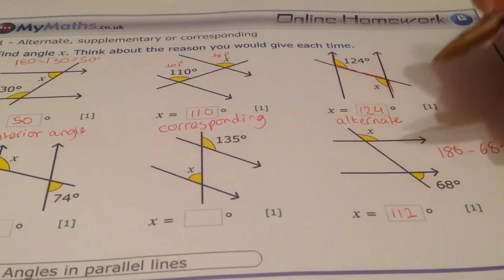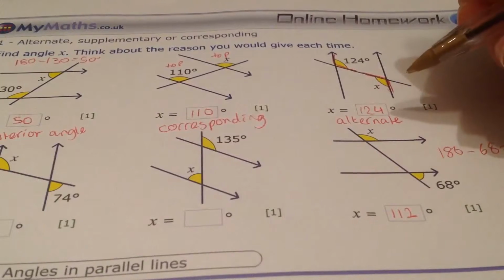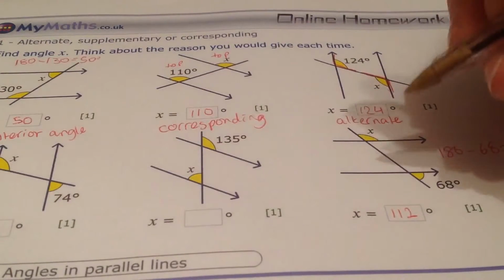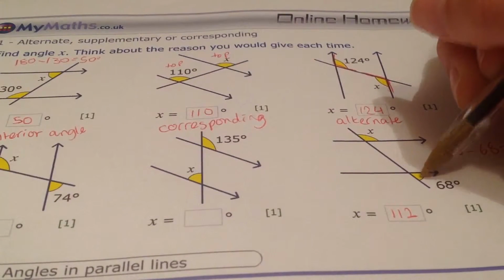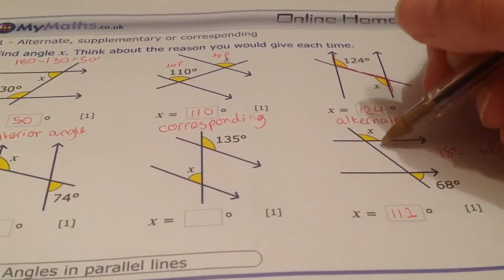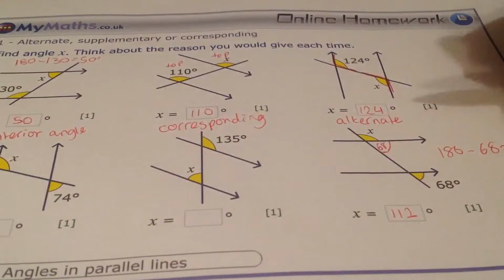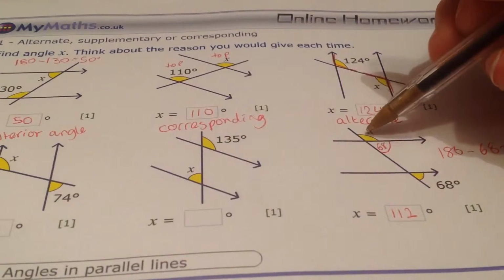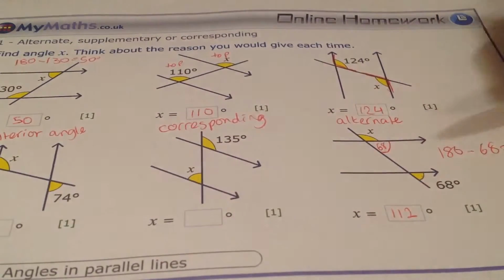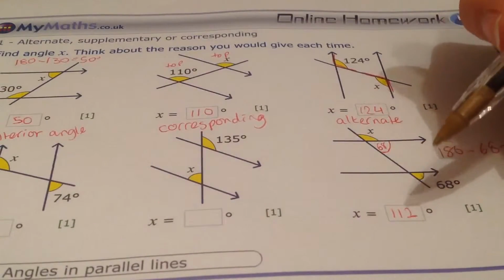But for the reason why, here we've got to use two different angle rules. What I would suggest using is, first of all, this is 68 because it's bottom right. Therefore, this must be 68 because it's bottom right. This is 68. This makes a straight line with 68. Therefore, it must be 112.